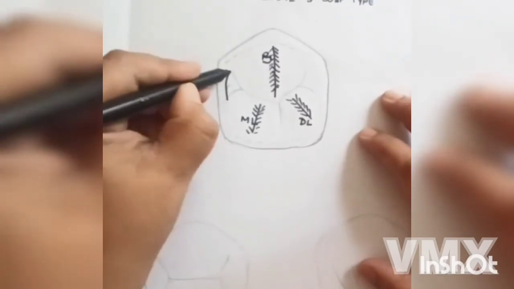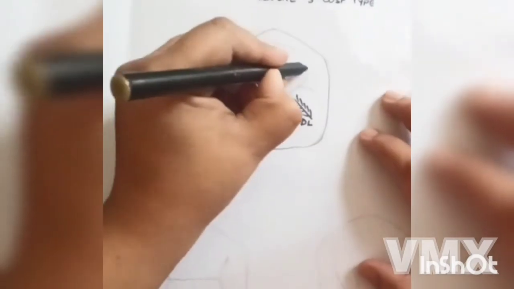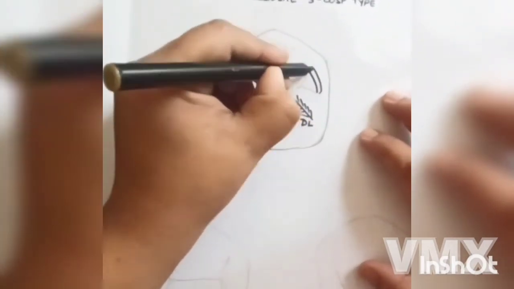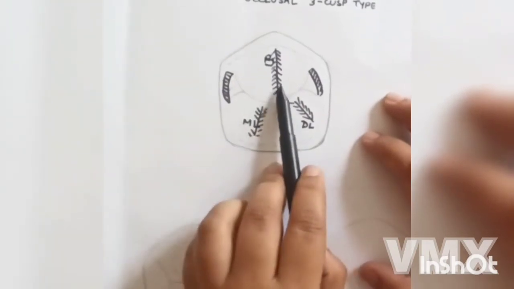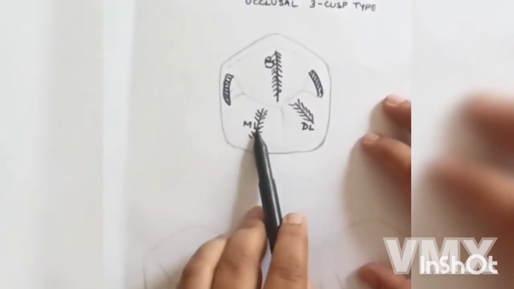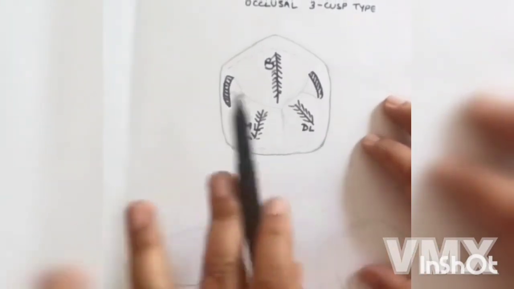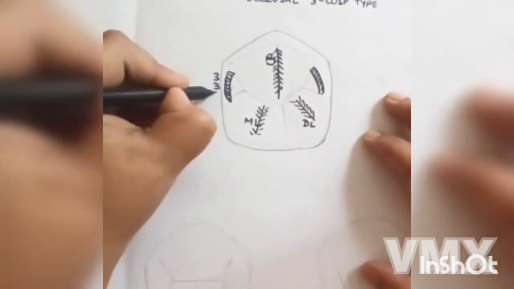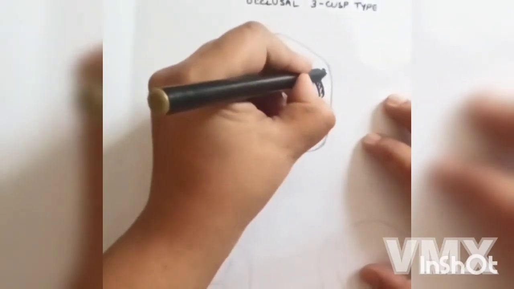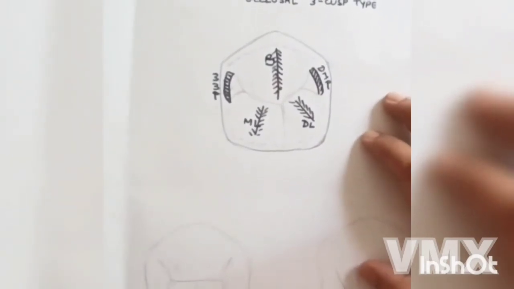Apart from that, we have the mesial marginal ridge and the distal marginal ridge next to the triangular foci. Okay. So those were the ridges.